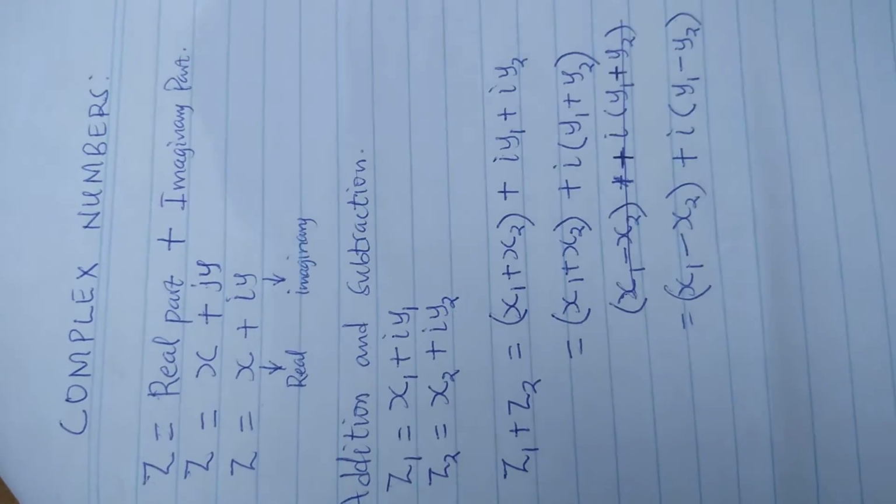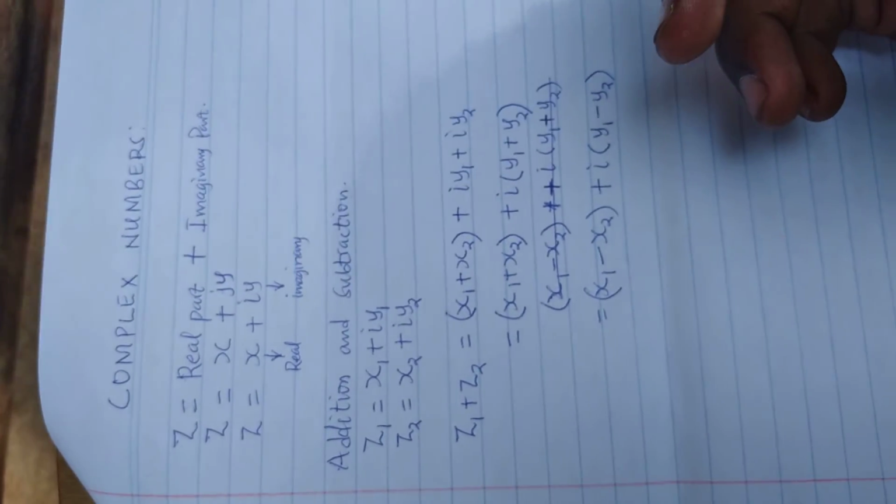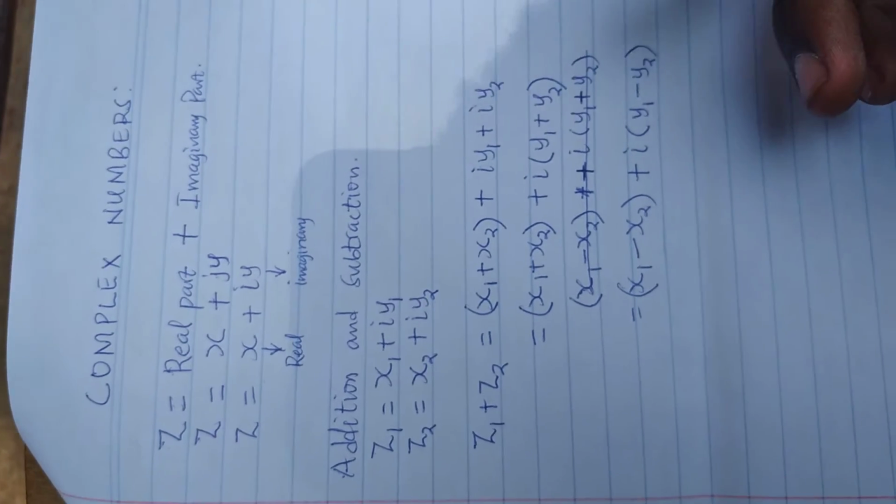So this is the subtraction case. We shall look at examples of those later. That is subtraction and addition.